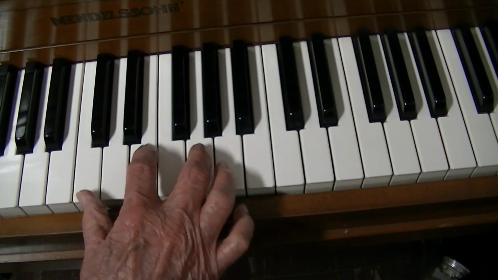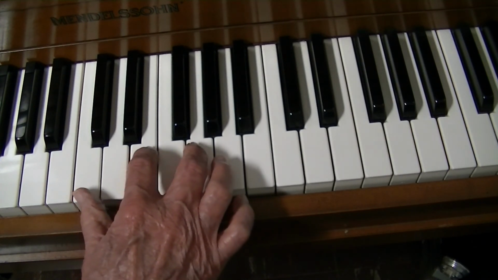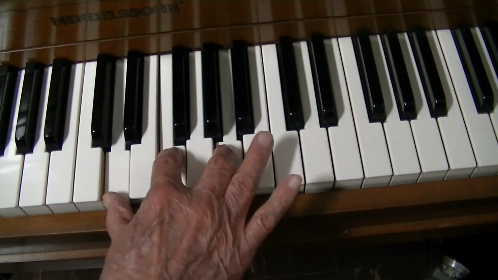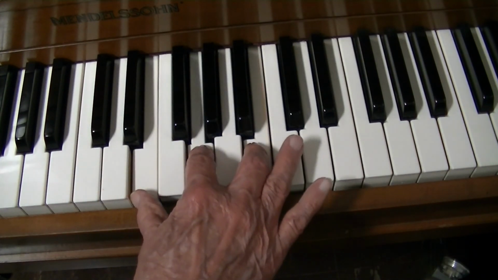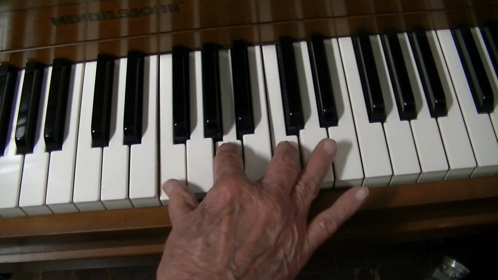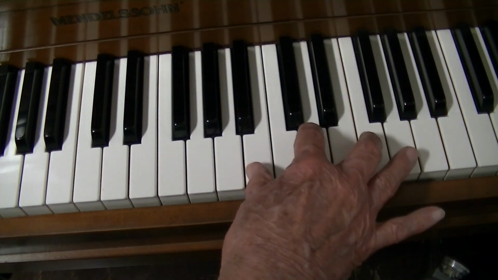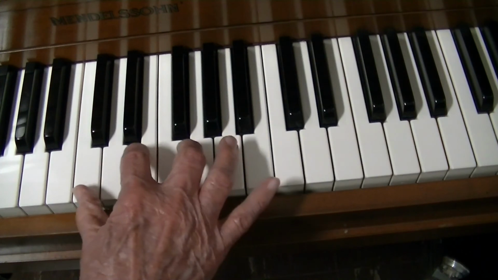So here are all the chords that are in the C scale. C, D minor, E minor, F major, G major, A minor, and B diminished.